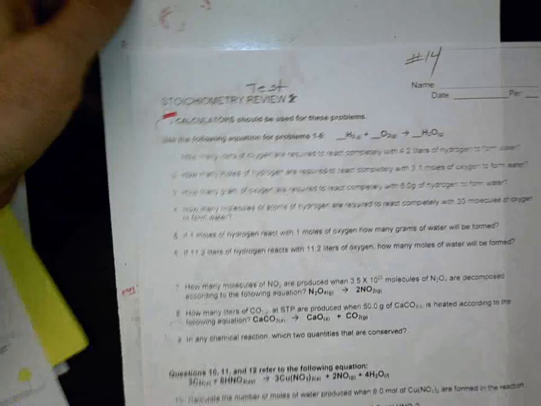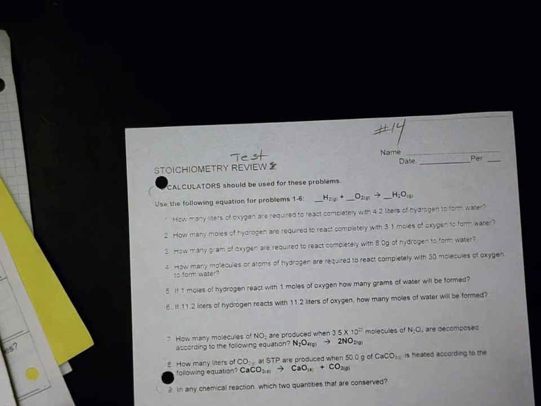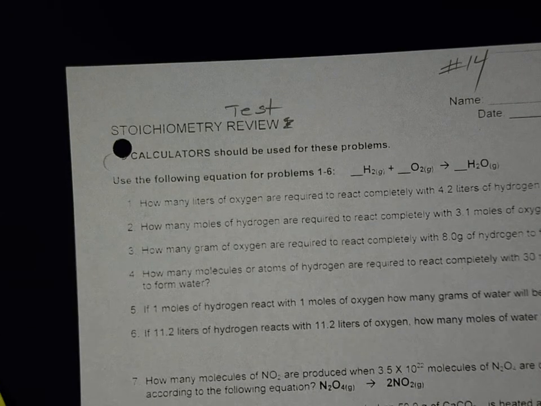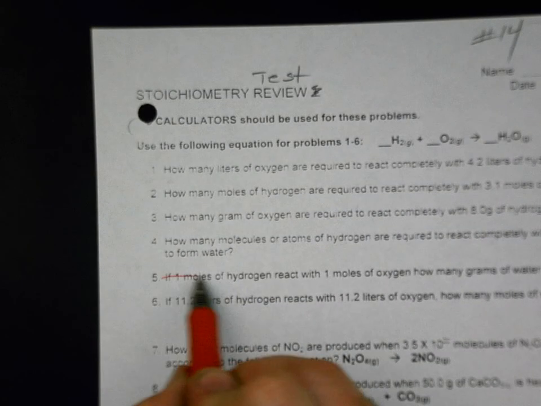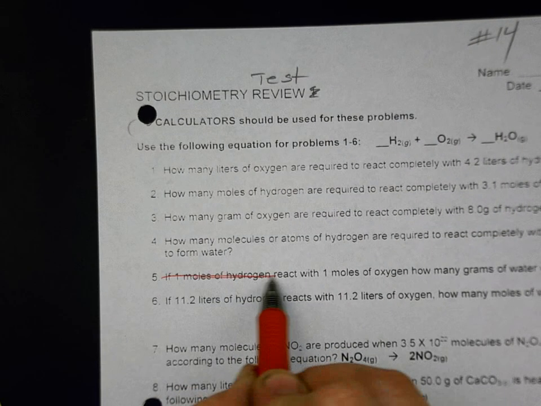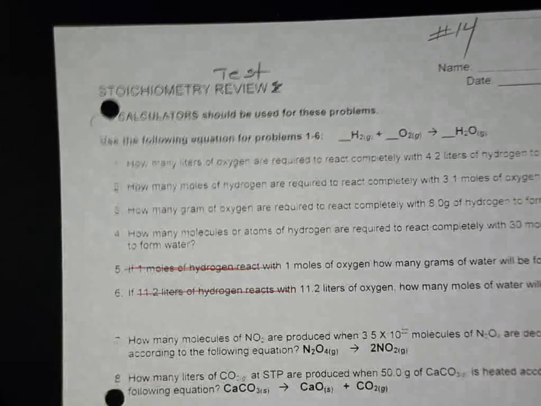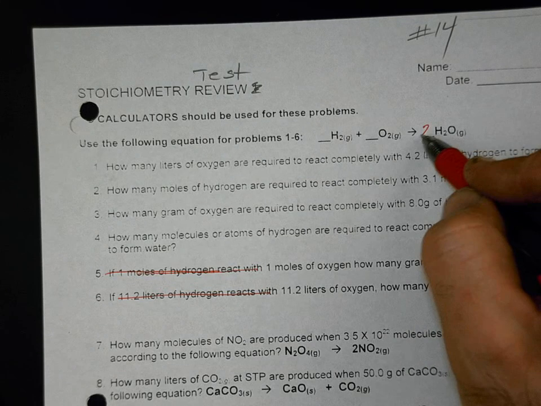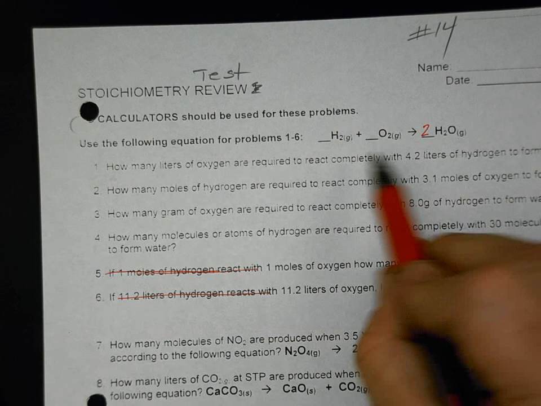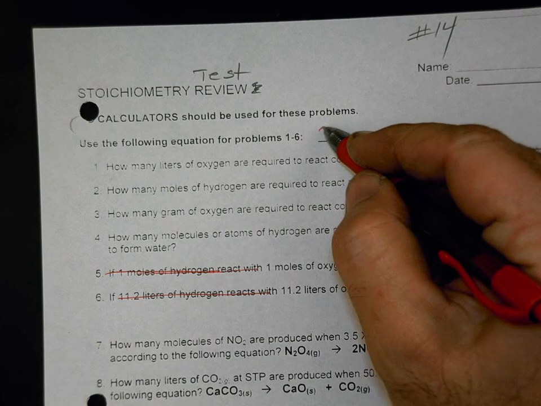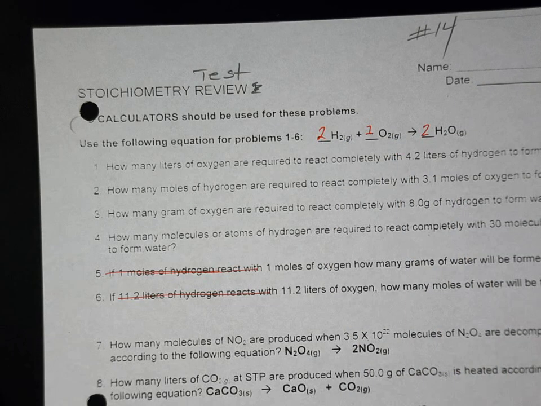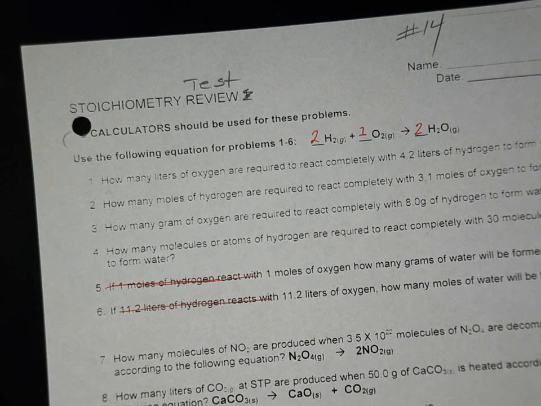We're going to be going over the stoichiometry test review, questions 1 through 2 right now. On the stoichiometry paper, it's this one right here. We've modified this, and I had you cross off question 5 here. So we've already done that, but I just want to make sure. When we balanced this out, we needed a coefficient of 2 here, which meant we needed a coefficient of 2 hydrogen gases, and then that'll give us a coefficient of 1 oxygen. So we've already done that in class.